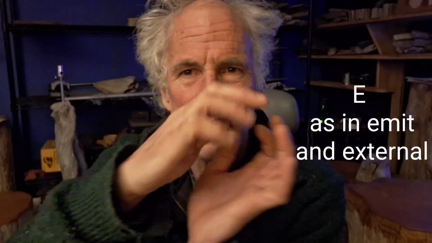E is more of a tightened mouth. And if you look at the letter E, you can kind of see the E, you can kind of feel it a little bit between the clenched teeth, the voice coming out between. E, like emit, emit.